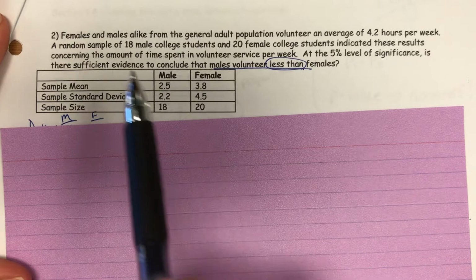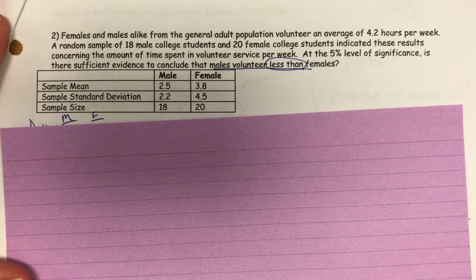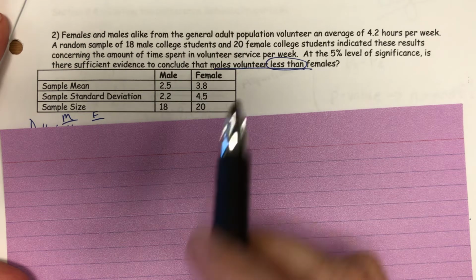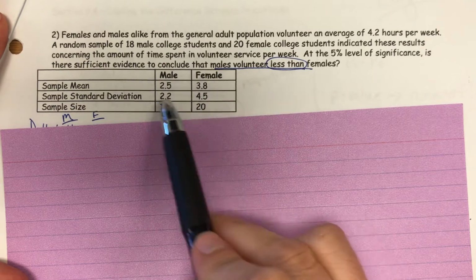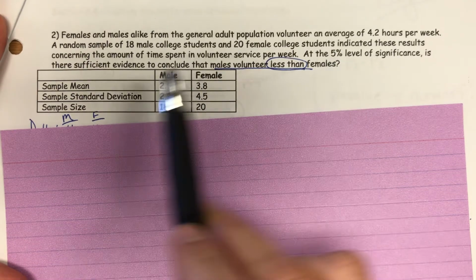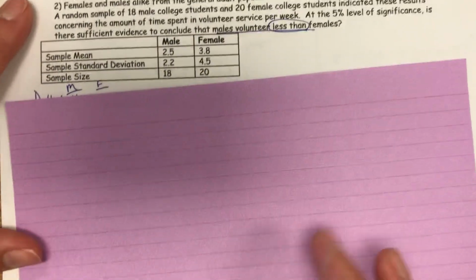All right, so males and females alike from a general adult population volunteer an average of 4.2 hours per week. A random sample of 18 male college students and 20 female college students indicated these results concerning the amount of time spent. Here it actually already organized it for you in a table. We want alpha equals 0.05. Is there sufficient evidence to conclude that males volunteer less than females?